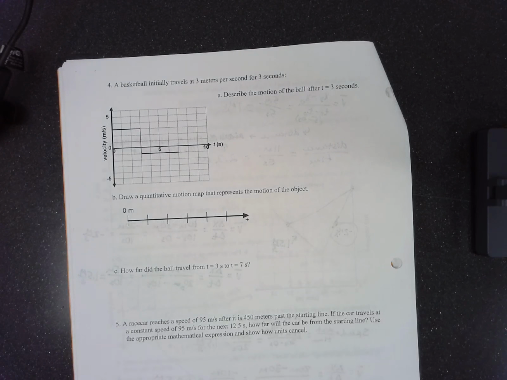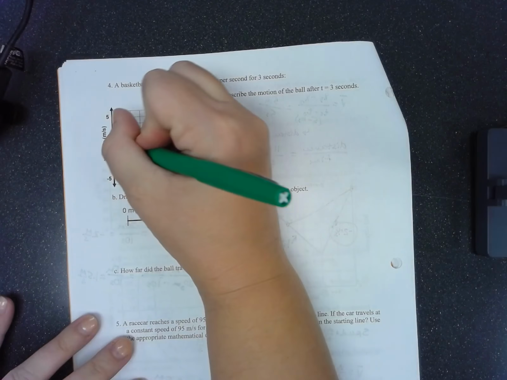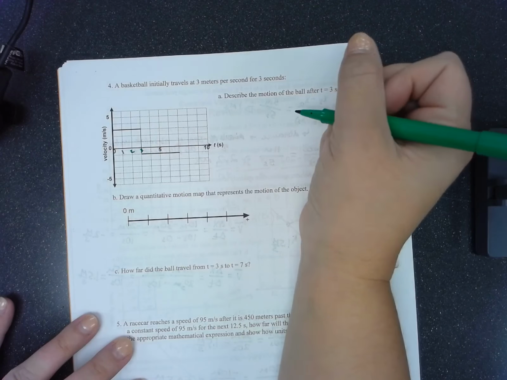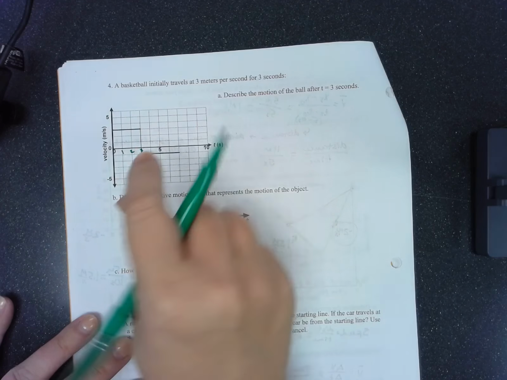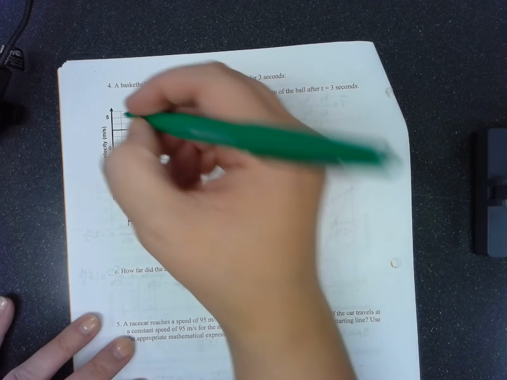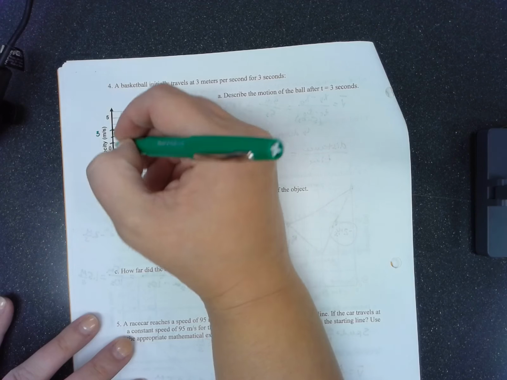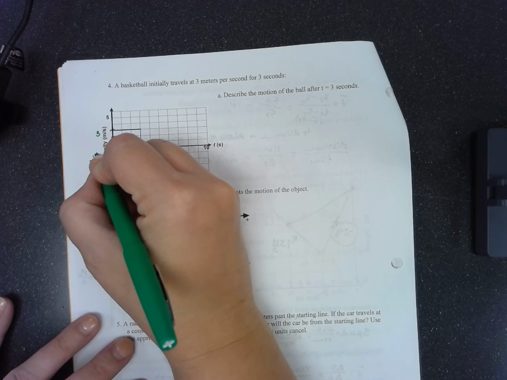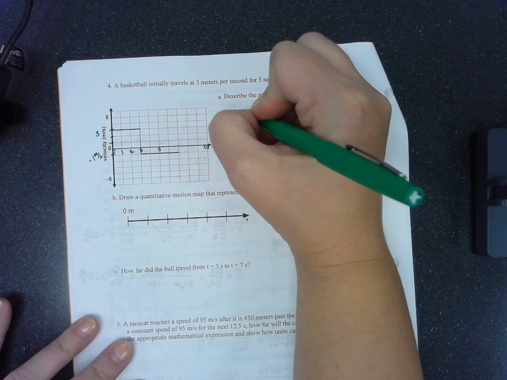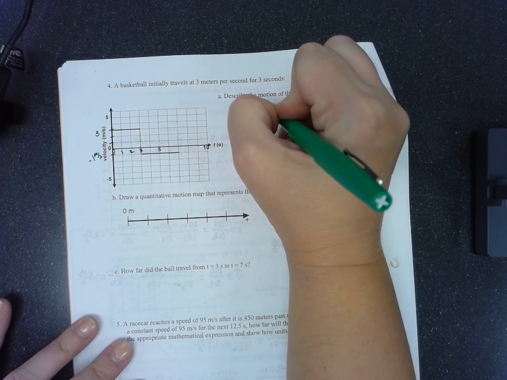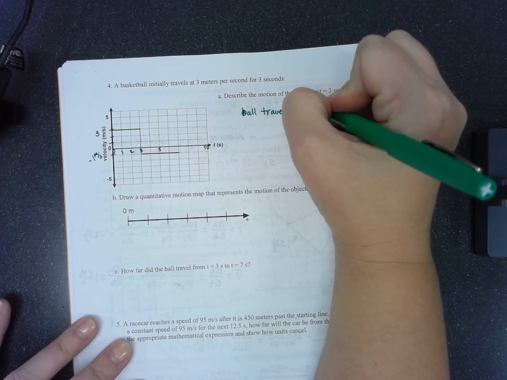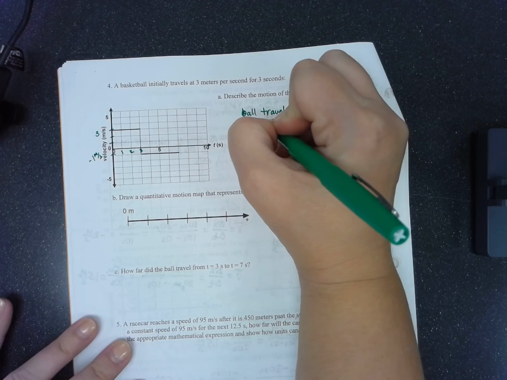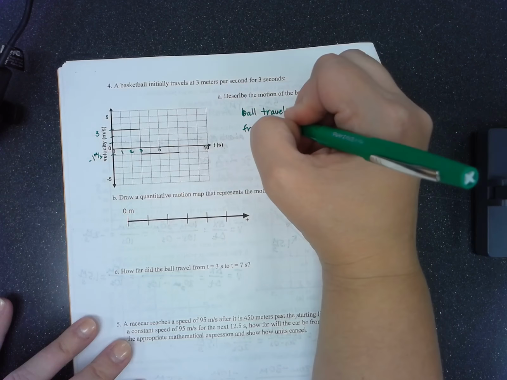A basketball initially travels at 3 meters per second for 3 seconds. Describe the motion of the ball after 3 seconds. So we're given this graph, 1, 2, 3. We're looking at the object after 3 seconds. We're told on this graph it's traveling 3 meters per second. So there's our 3 meters per second. That means that after 3 seconds, according to our graph, we have a ball that's traveling at minus 1 meter per second. So I'm going to say the ball travels at minus 1 meter per second from 3 to 5, 6, 7 seconds.